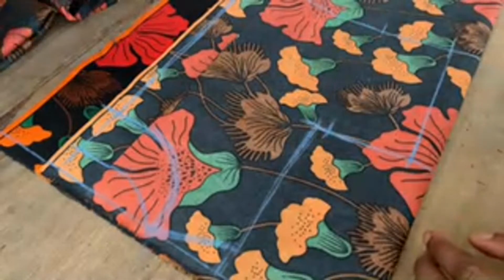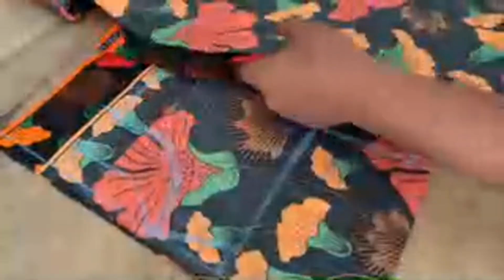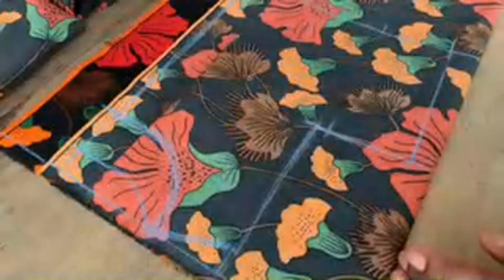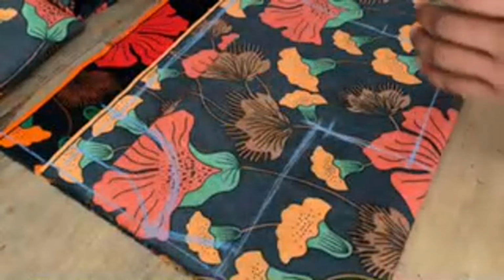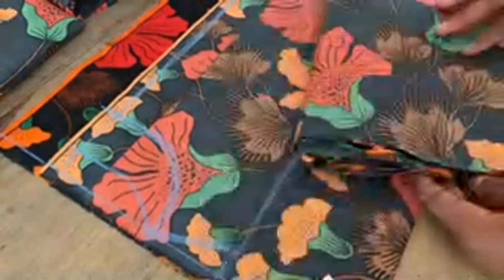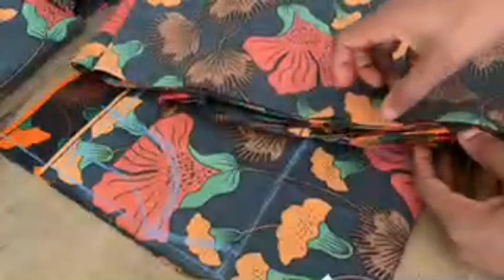So let me show you. This is what I have. I already cut it. This is what I have for the gathers. Or let me show you the bigger one. I have about 3 of them here. This is what I have for the gathers part.